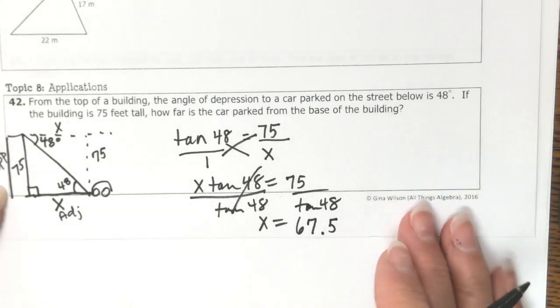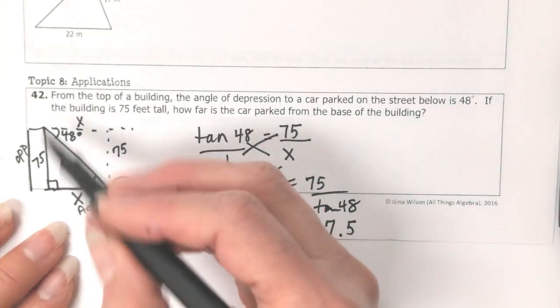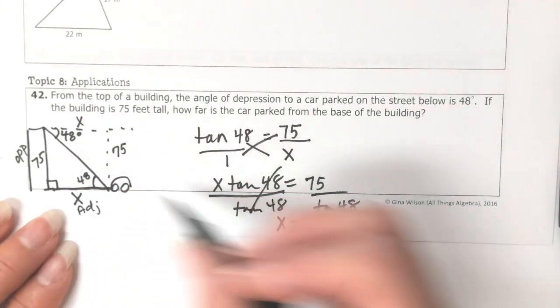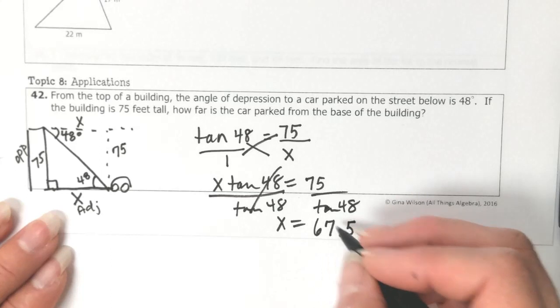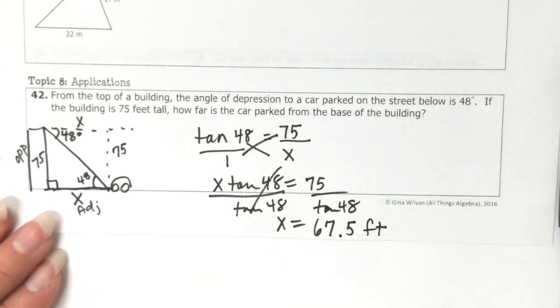67.5. Now remember, this was a distance and it was feet. This was feet, 75 feet tall. So this distance, the car is 67.5 feet away from the base of the building.